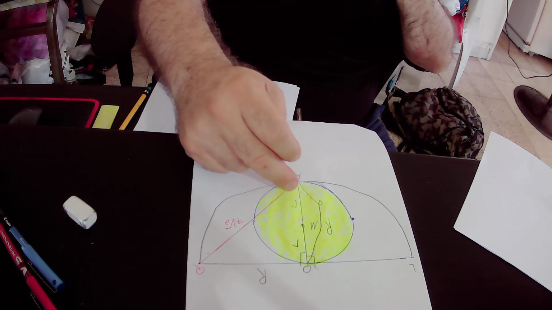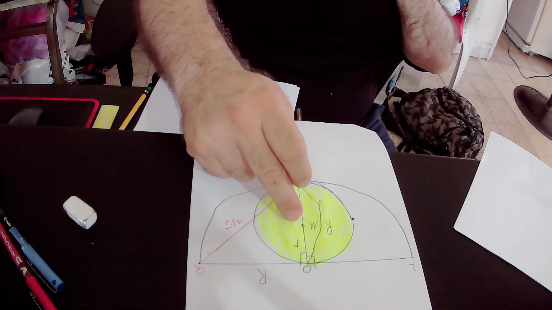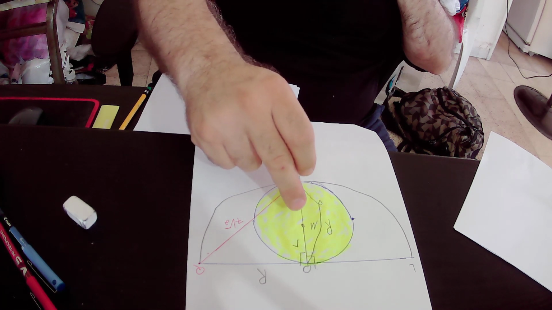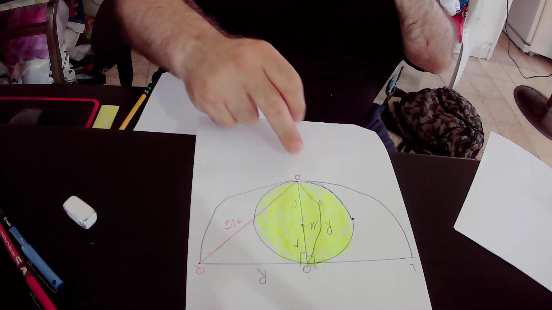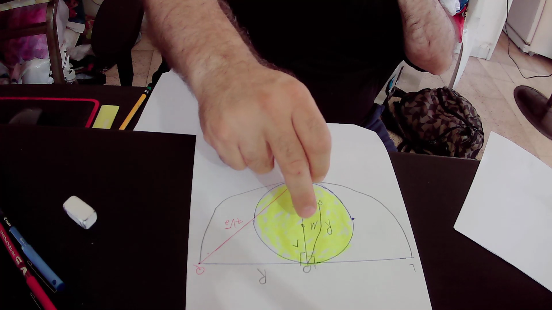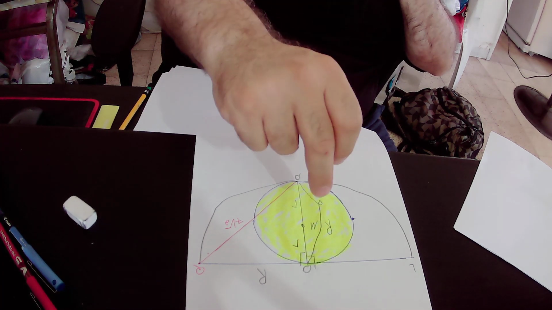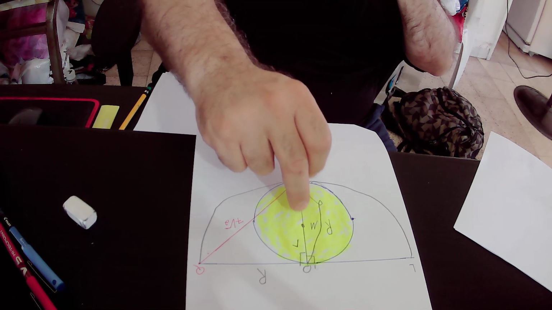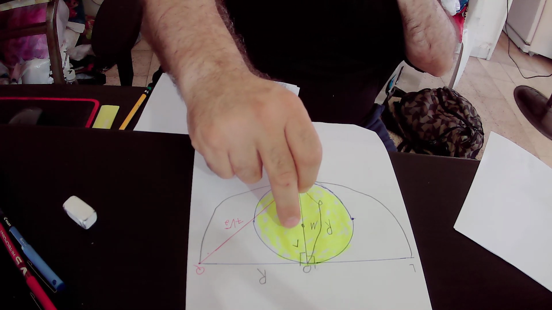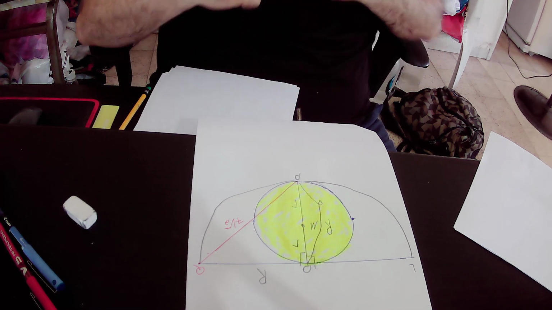As you can see from the picture, MO is the radius of the yellow circle, because it starts from the center of the yellow circle and ends at point O, that is a point on the yellow circle. For that reason, MO is the radius of the yellow circle.